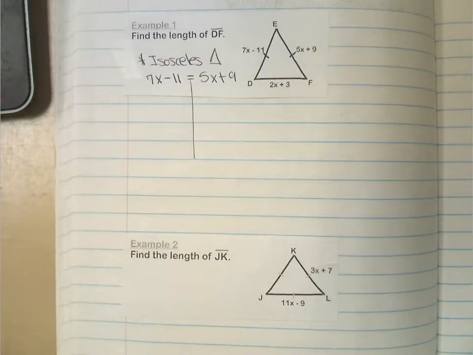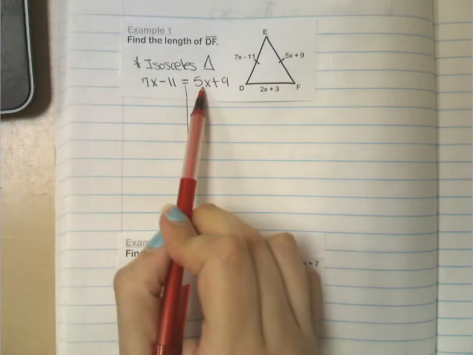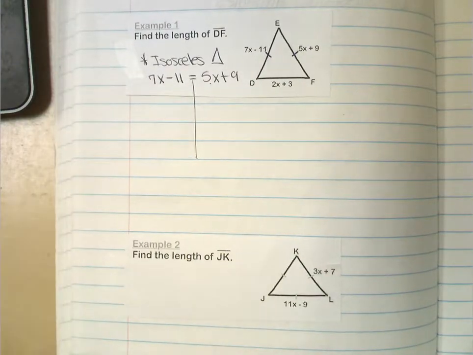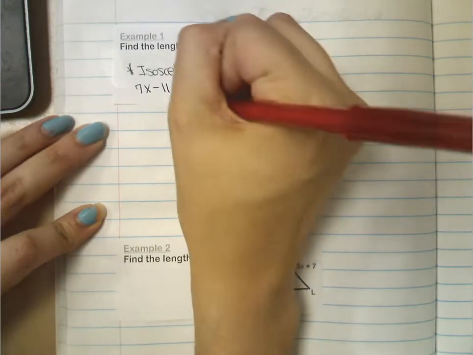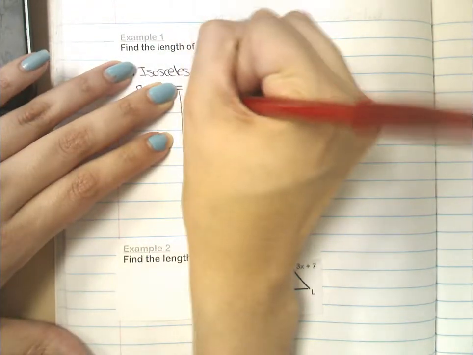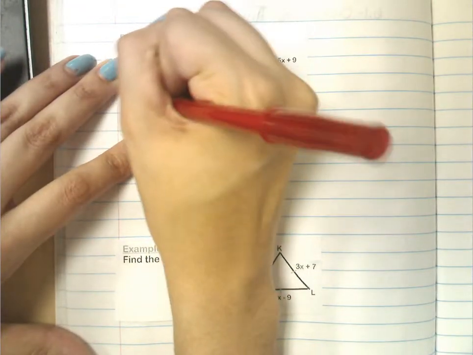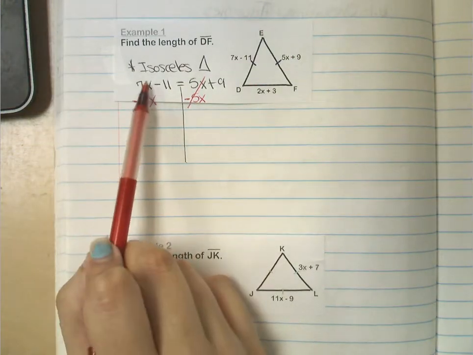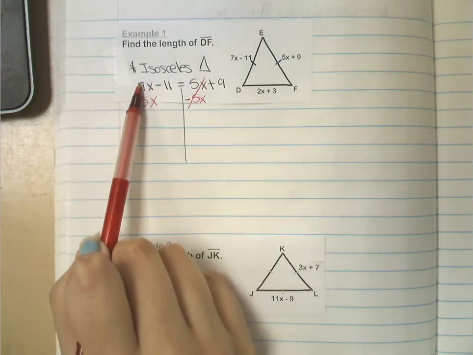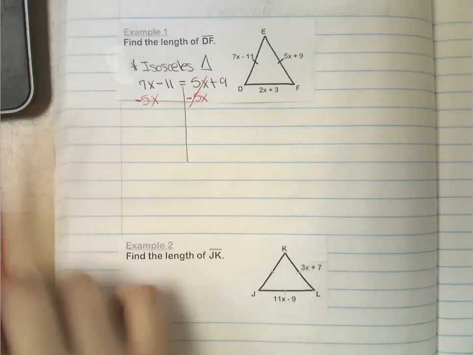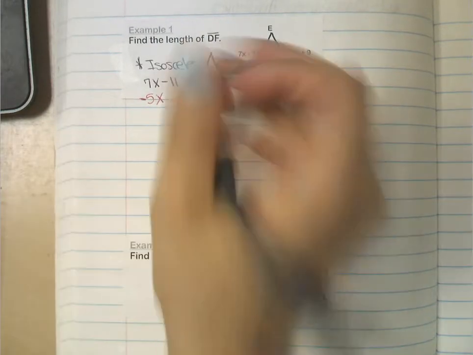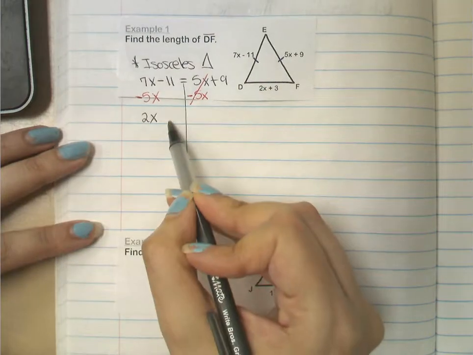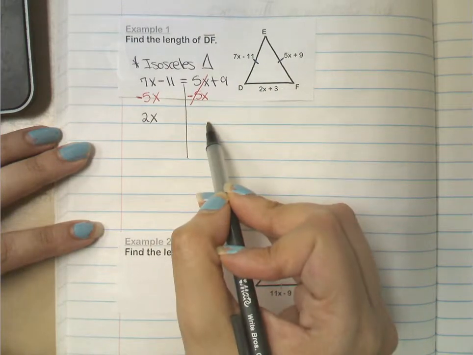First thing I want to do is cancel the 5x's on the right side by subtracting them from both sides. I'm subtracting the x's on the left side now. 7x minus 5x gives me 2x, and I carry down the minus 11 and the 9 on the right side.